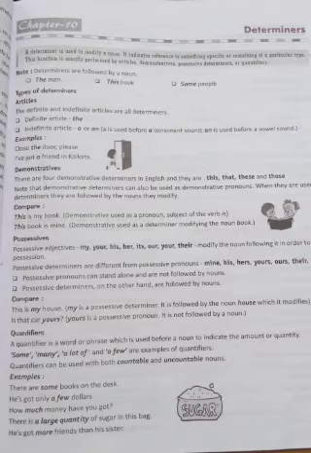So possessives are used when we need to refer to a noun that belongs to someone. Now again, here you have 2 types: possessive adjectives and possessive pronouns. Now, possessive adjectives are the words that modify the noun, preceding it in order to show possession, like my, your, his, her, its, our, your, their.